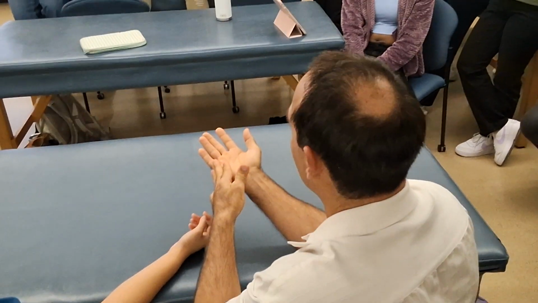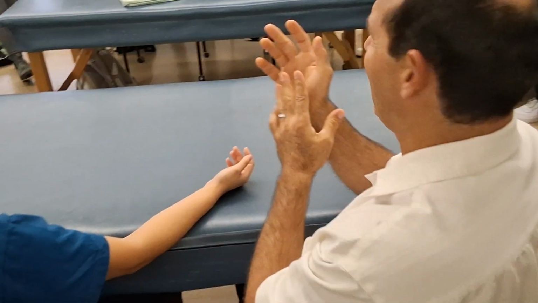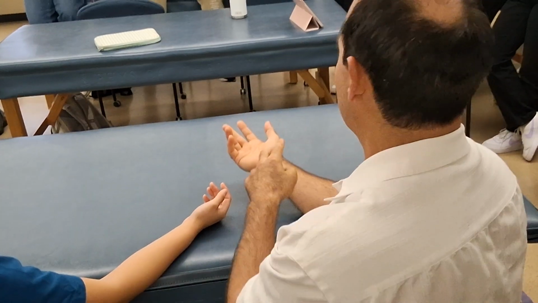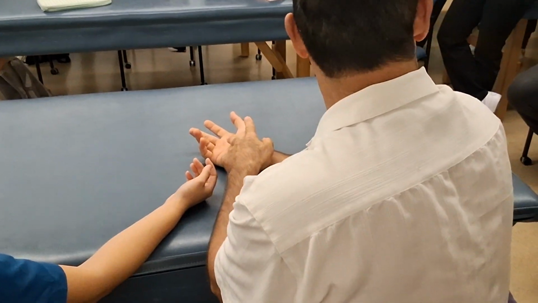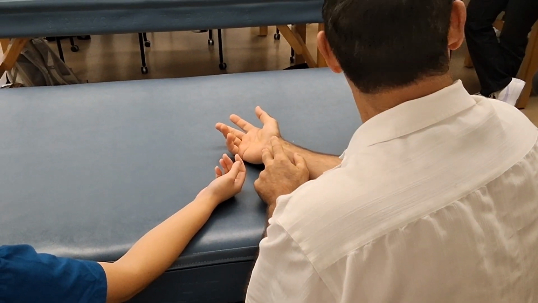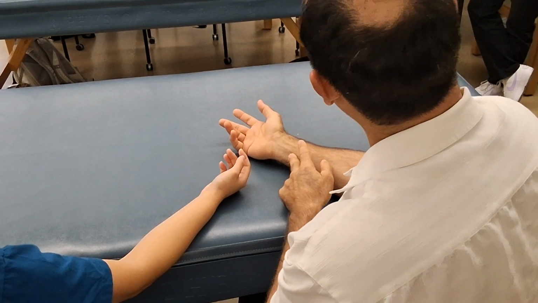What part of your hand? Medial hand. Now we're not really getting to the hand. We're just like the median nerve. We stopped where? At the wrist. It's going to go into the hand, and so is the ulnar nerve, but we're not there yet. So we're going to stop at the wrist.